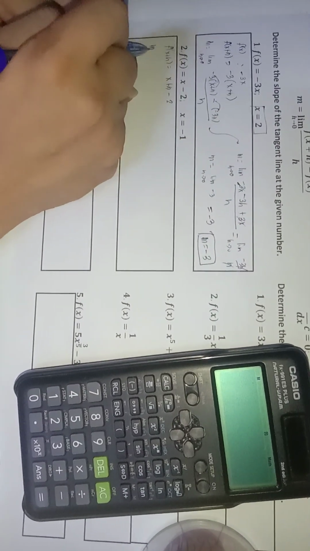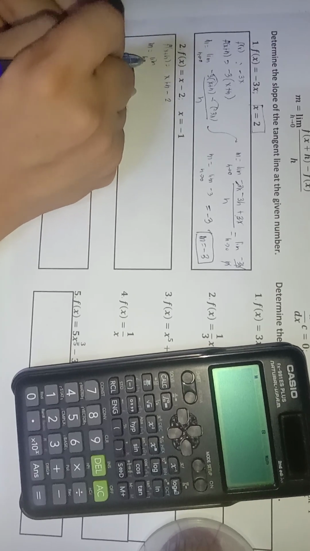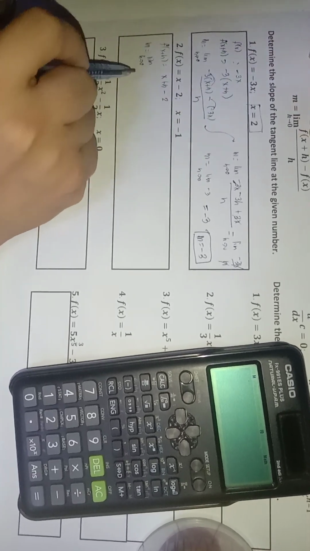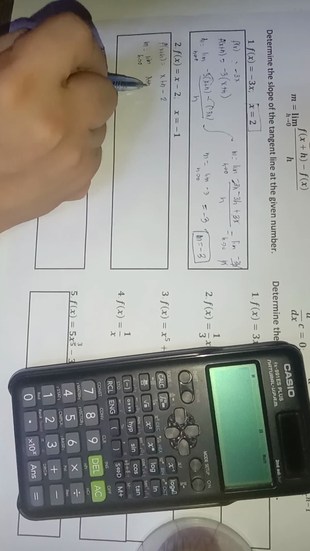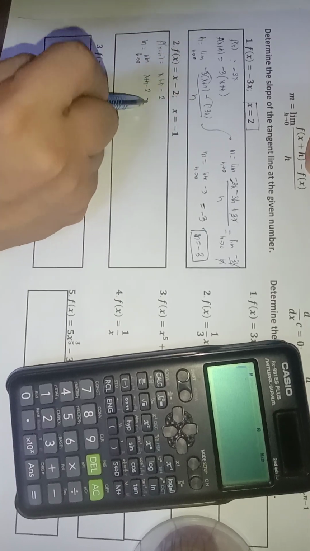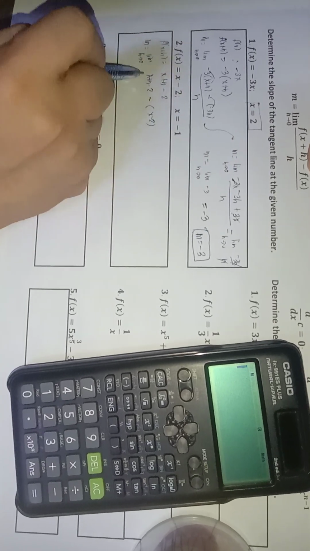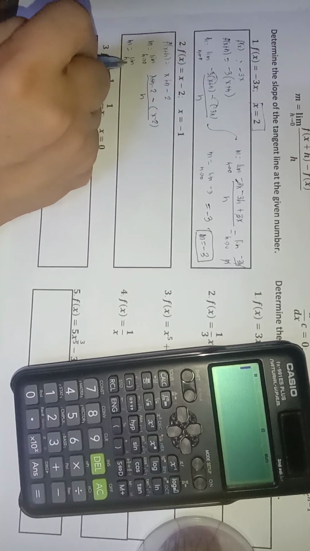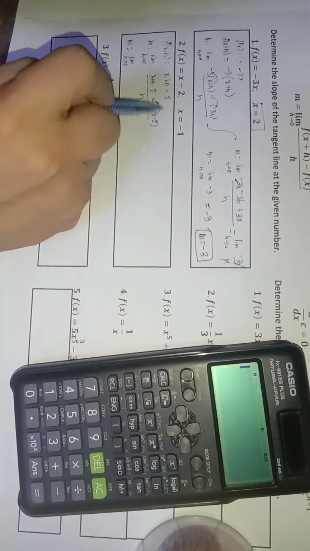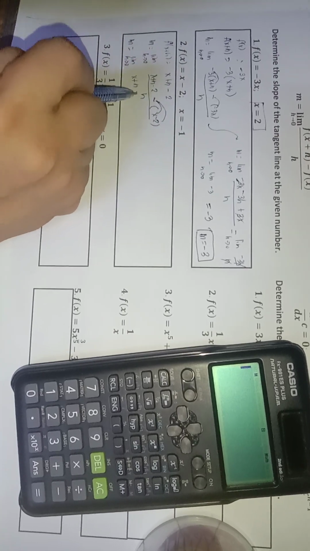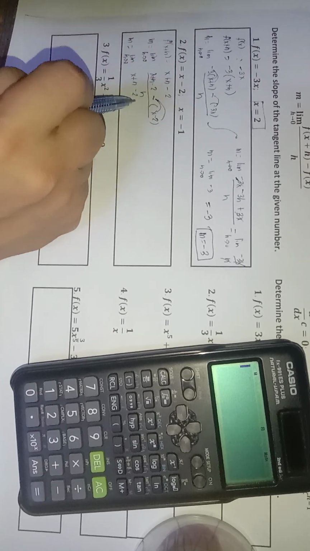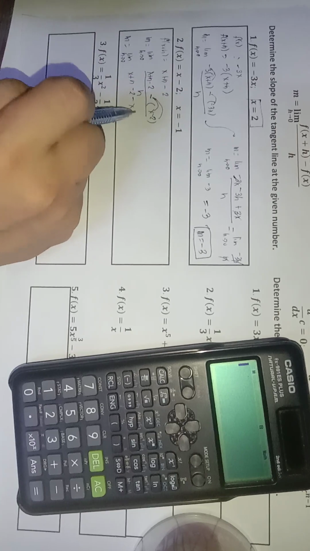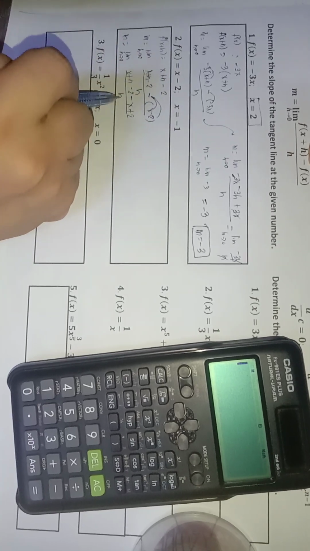Then we will substitute to the formula. So, f of x plus h muna, that is x plus h minus 2 minus the value of your f of x, x minus 2, over h. Then simplify further. We get, ito, distribute, copy lang muna yung x plus h minus 2. Negative times x is negative x. Negative times negative is positive 2 all over h.